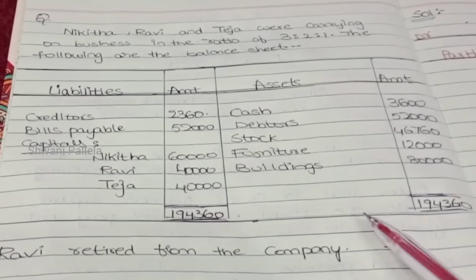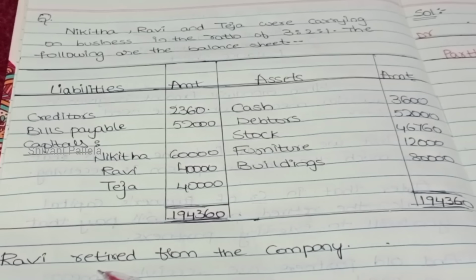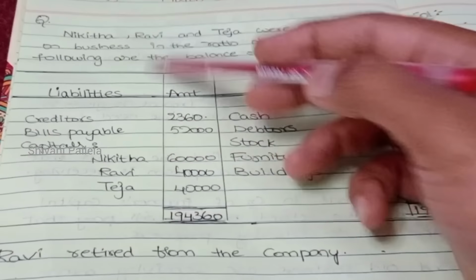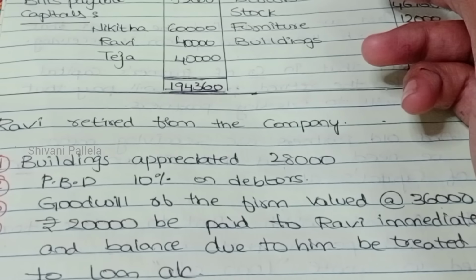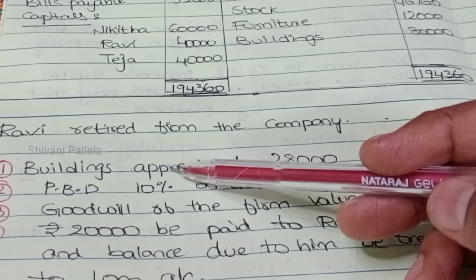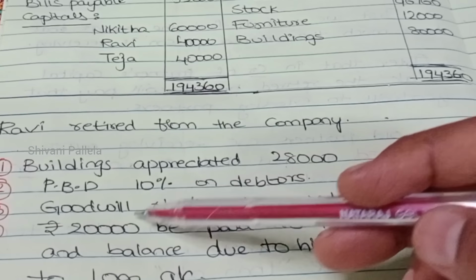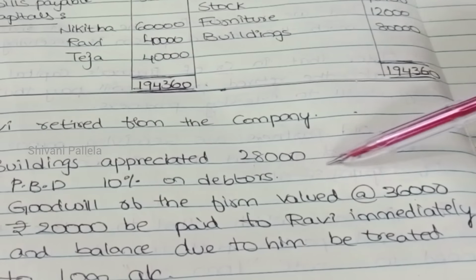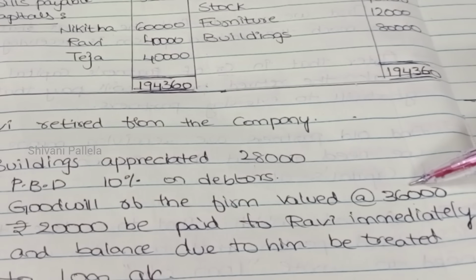After that, what they have given: Ravi is retiring from the organization. Ravi's share is 2. Here we need to do a revaluation account. In the third point, the goodwill of the firm is valued at 36,000.